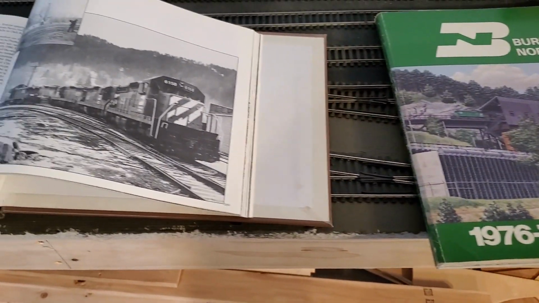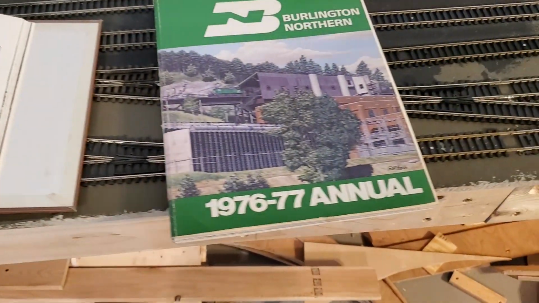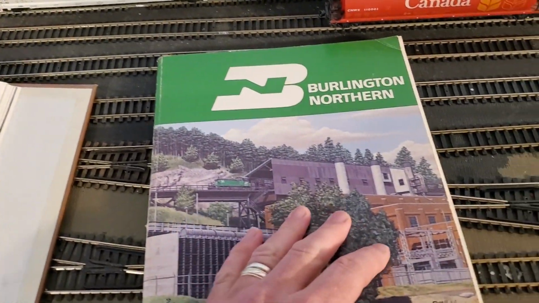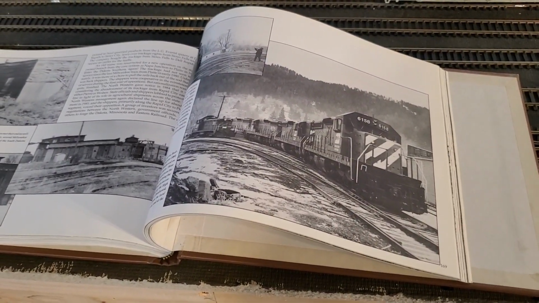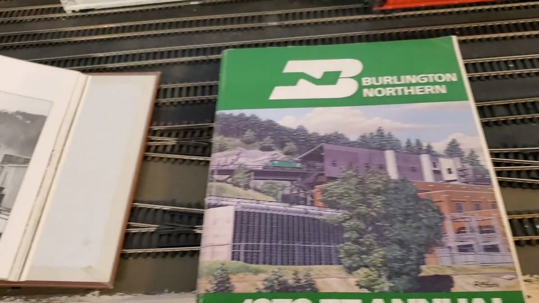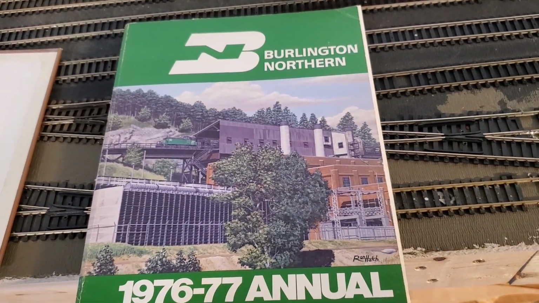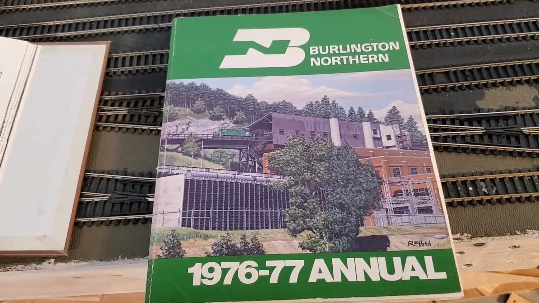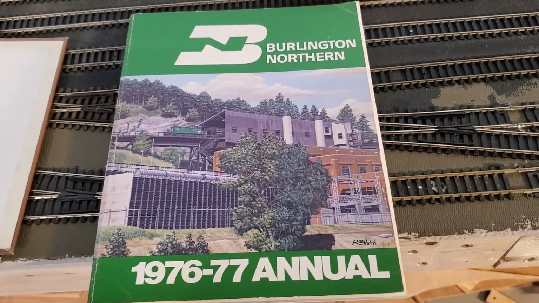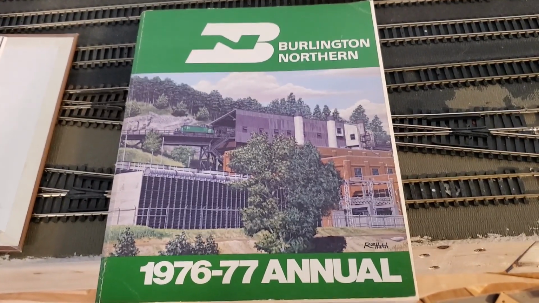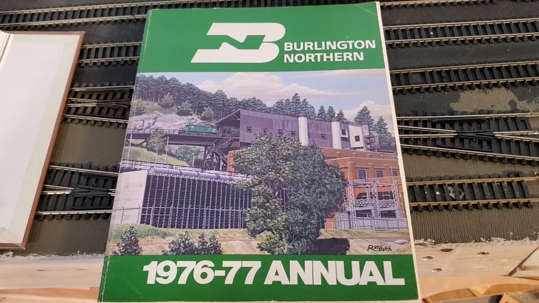is the former High Line to Deadwood, between Edgemont and Deadwood, South Dakota, which provided further inspiration. And then at some point after that bicycle trip through the Black Hills, I picked up this 1976-77 annual on Burlington Northern, which features a really neat article by Mr. Nick Theralson, who I met one time here a while back, on the operations on the High Line.